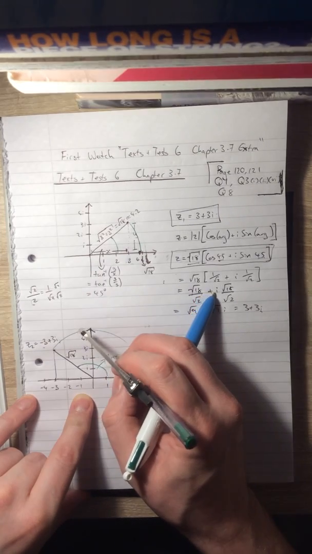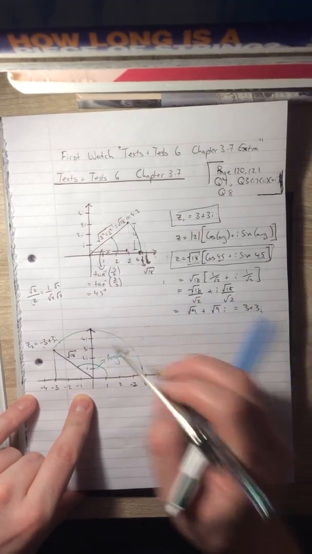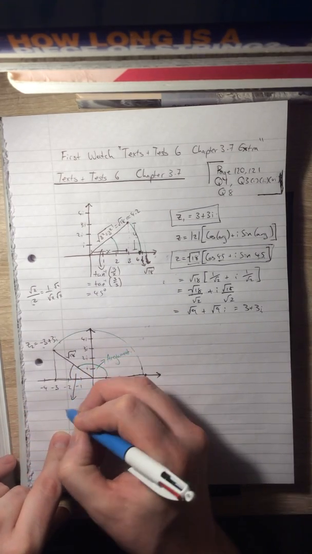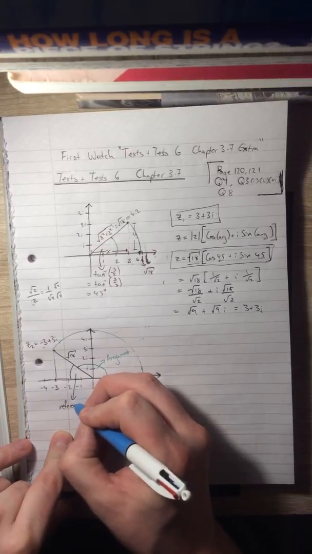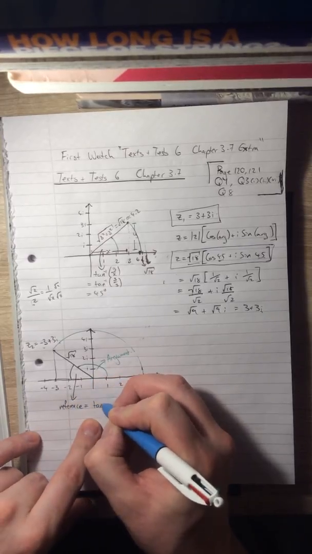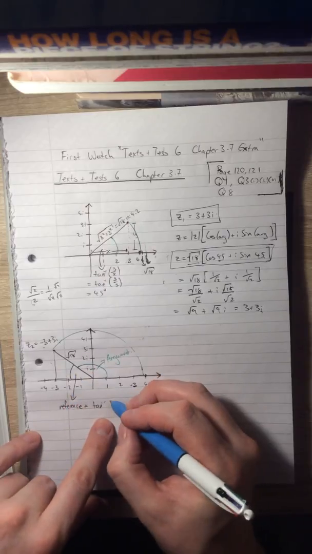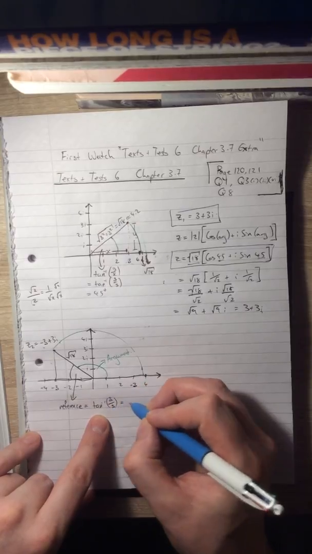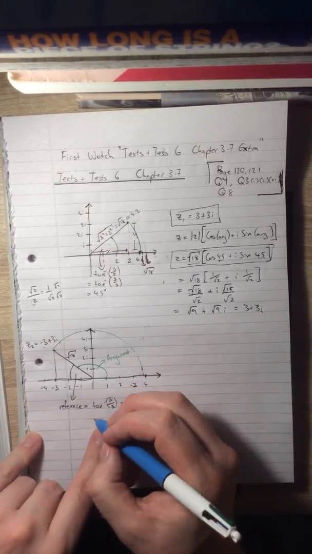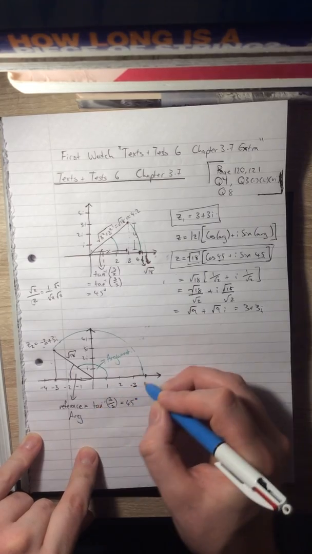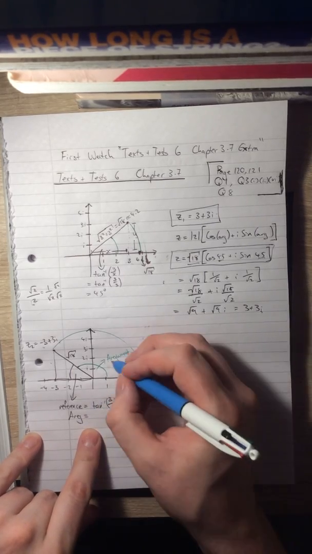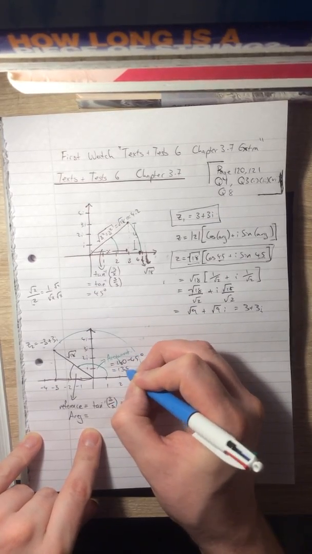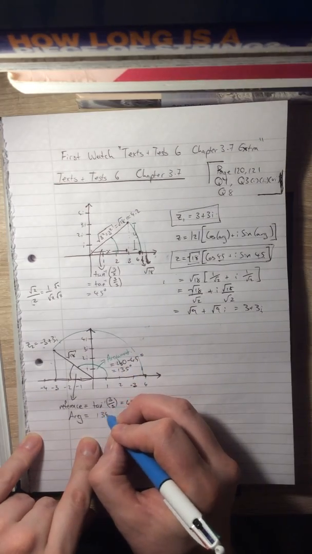Now the argument you can find if you know this angle here. So this angle is called our reference angle. And that again is tan inverse opposite 3 over adjacent 3. So our reference angle here is 45 degrees. Okay, but our argument now, how far we've come from the positive sense of the x-axis, is 180 minus 45 degrees. So that's 135 degrees.